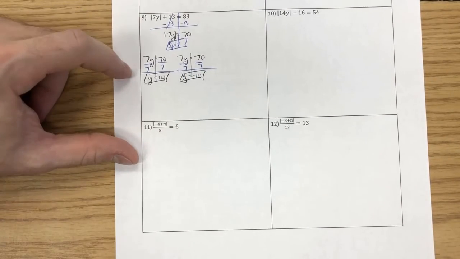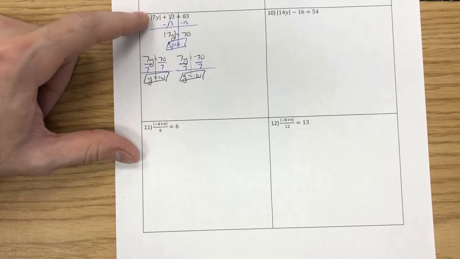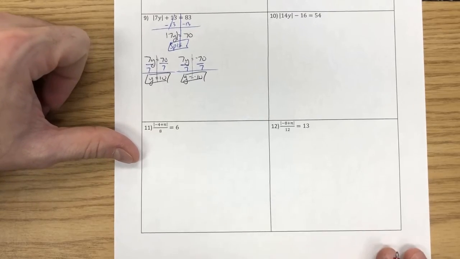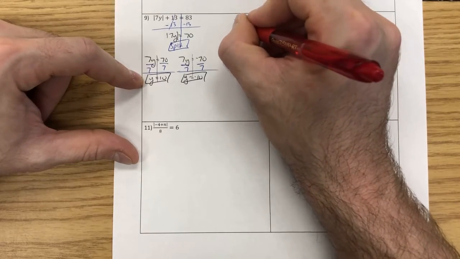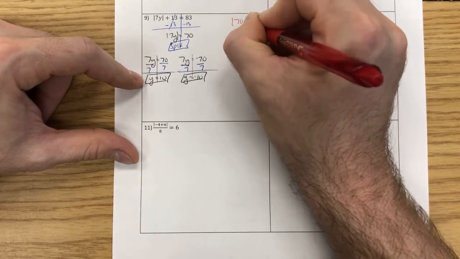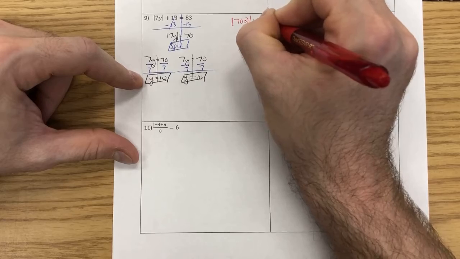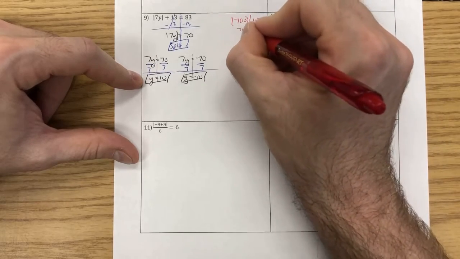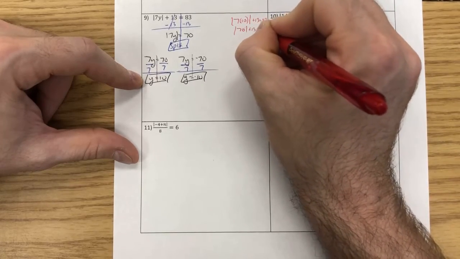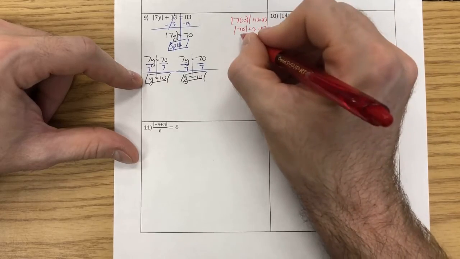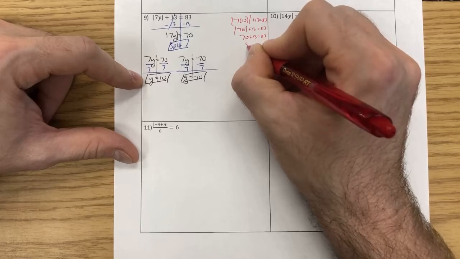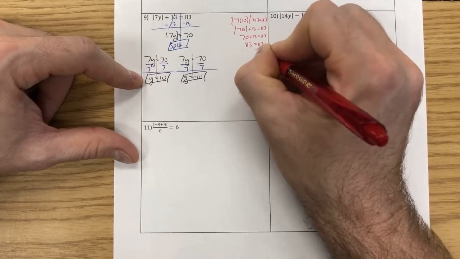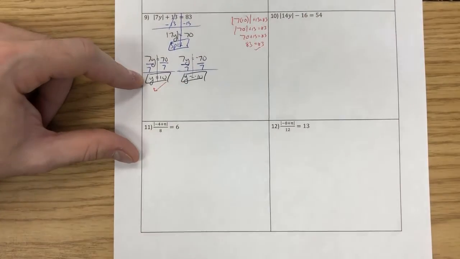And now that we have our two possible answers, I'm going to plug them in to check to see if they work with our original scenario. So if I plug in a 10, 7 times 10 plus 13 is 83. 7 times 10 is 70, plus 13 is 83. Absolute value of 70 is 70. 70 plus 13 is 83. That checks out, and so does our first answer.